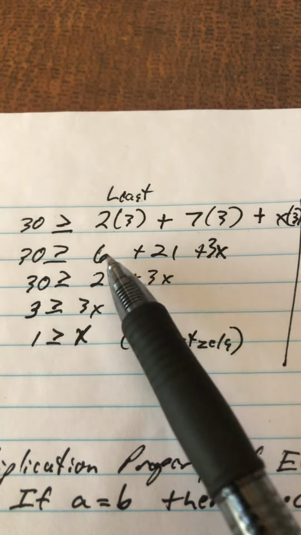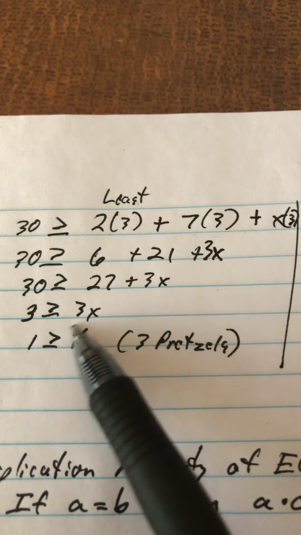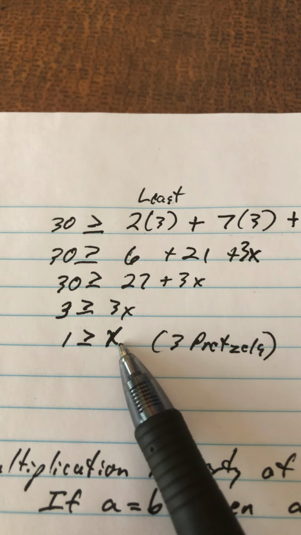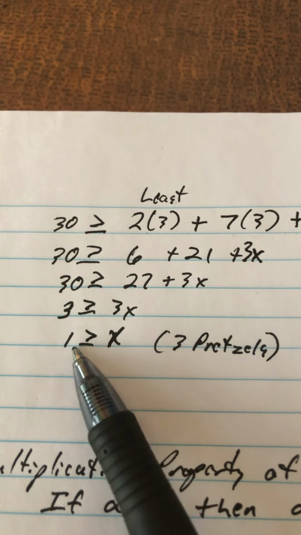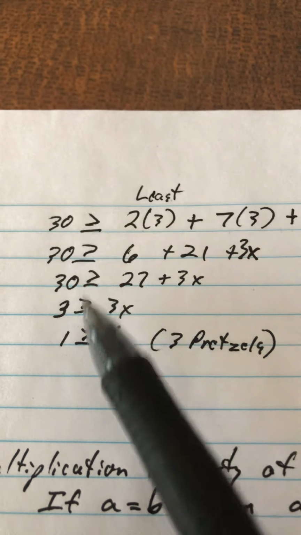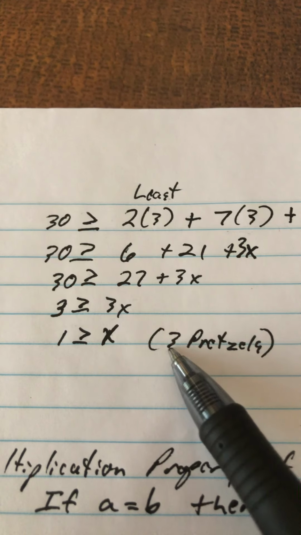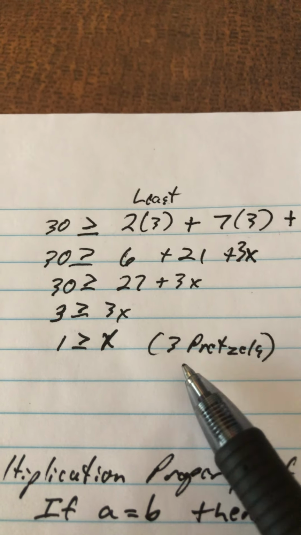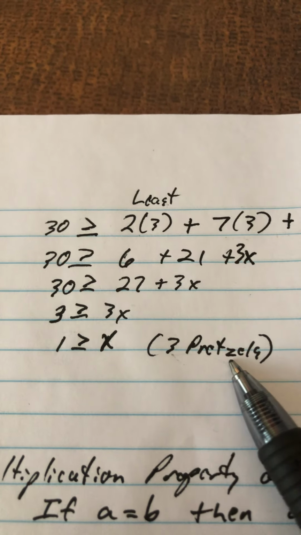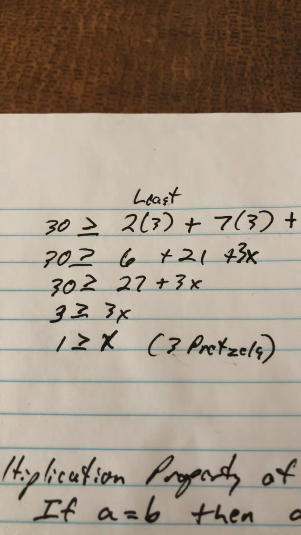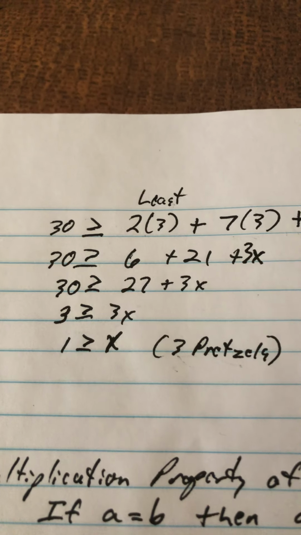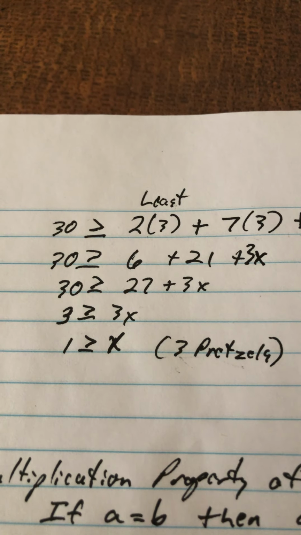Okay, so I combine like terms, I solve for the variable, and I end up getting 1 is greater than or equal to x. That will reach my $30. So for instance, I could buy either 1 brownie, or maybe an ice cream and a pretzel, or I could buy 3 pretzels because they're $1 a piece. So that's what I could be spending on.